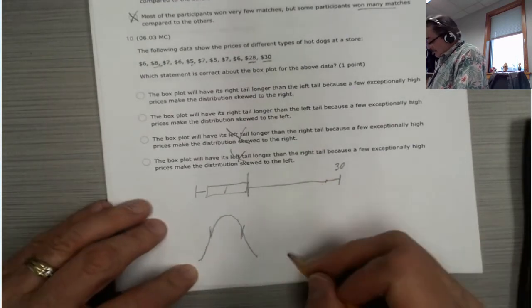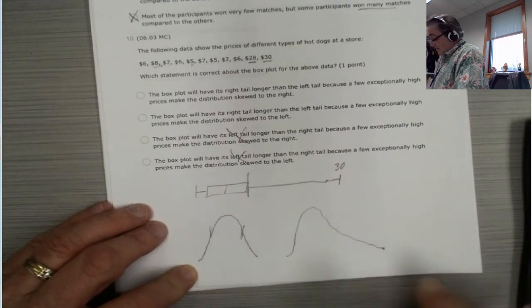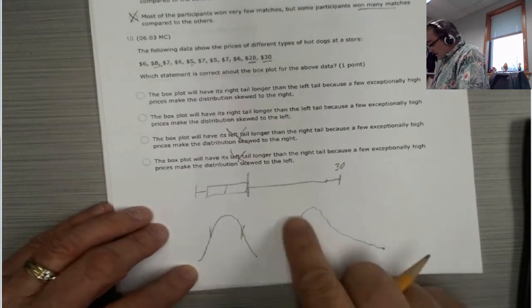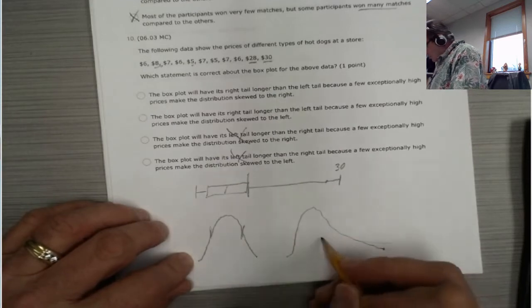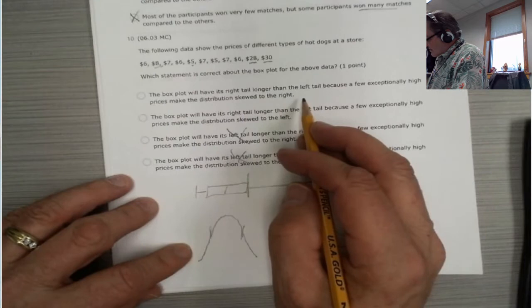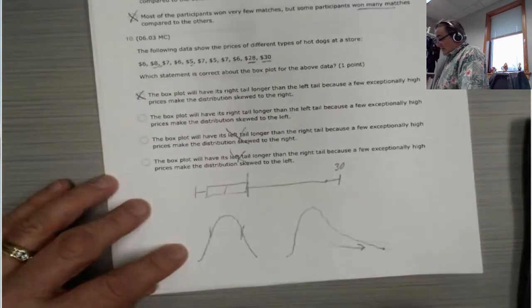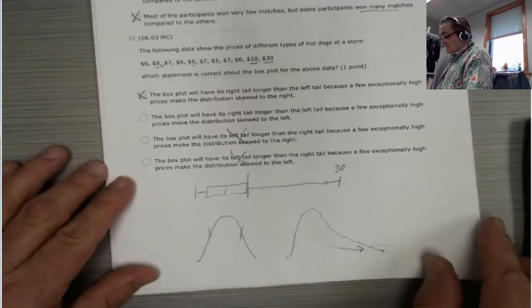But this one has most of our information right here, and then we have these ones way out here that we have to include. So this shows that it's skewed to the right. The right side is pulled way out there to include that information. So this is skewed to the right. The right tail's longer. It pulls that way out there.